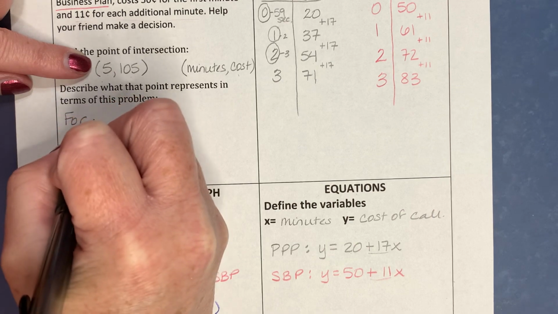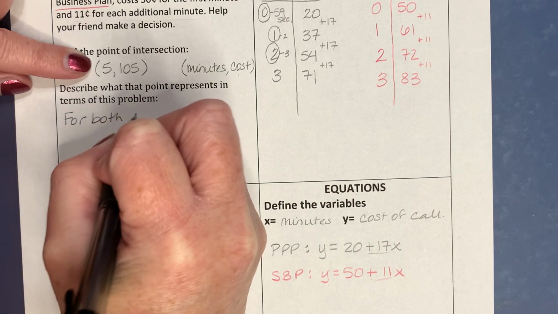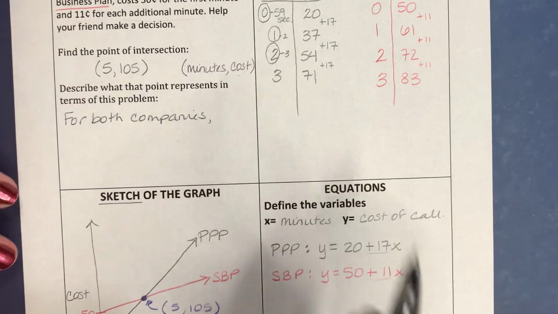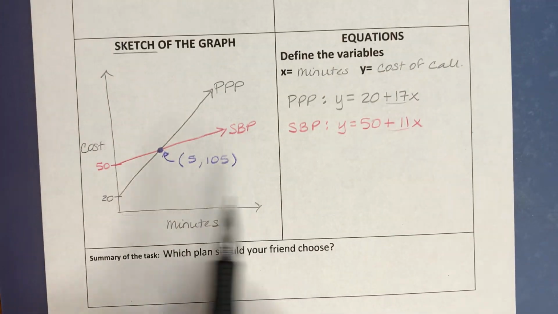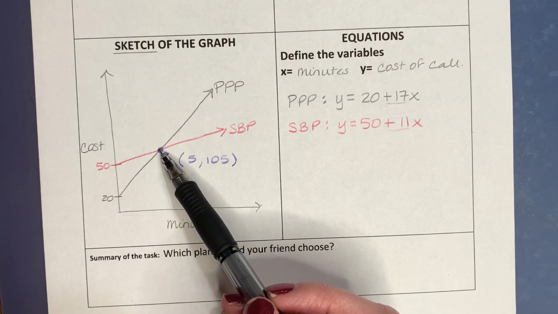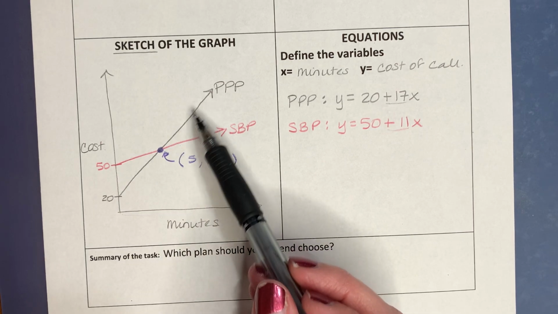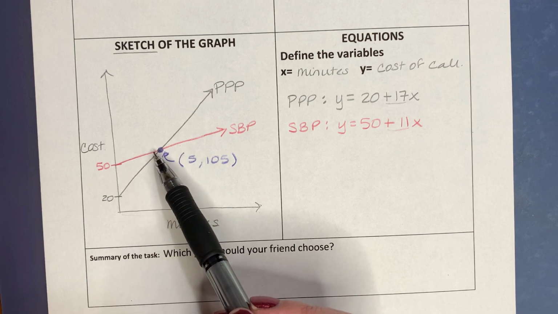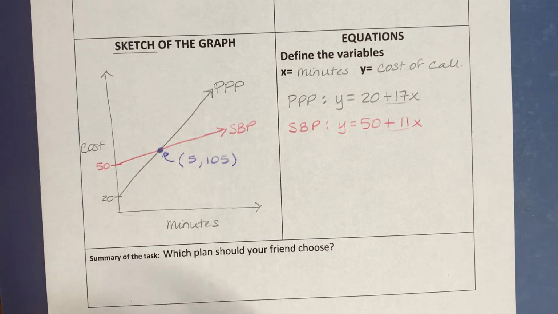So for both companies though, why do I say for both companies? How do I know? This point is true for both the PPP and the SBP. This point is where they cross. It's true for both equations.